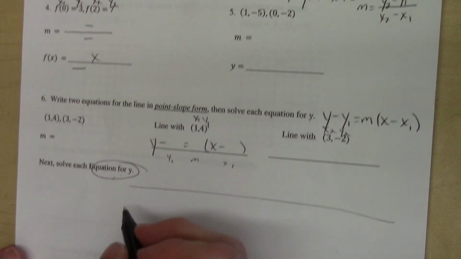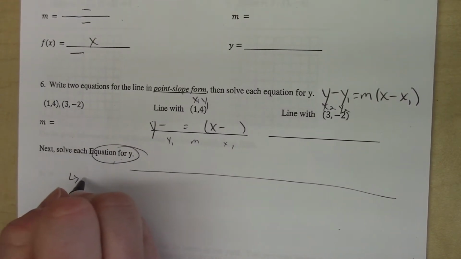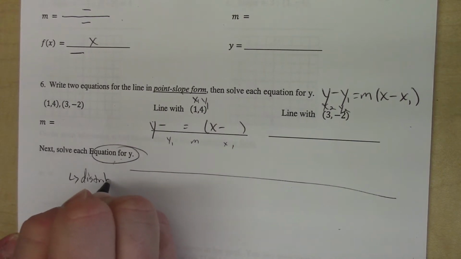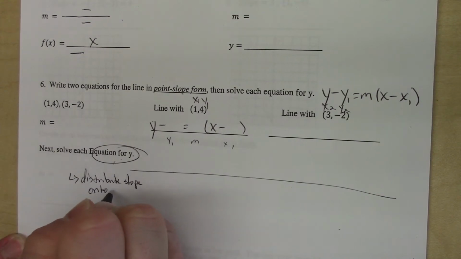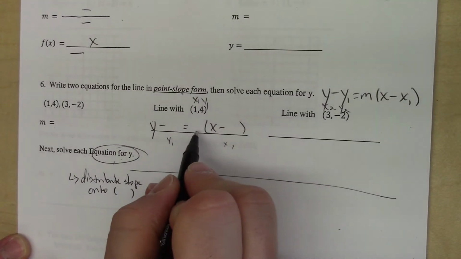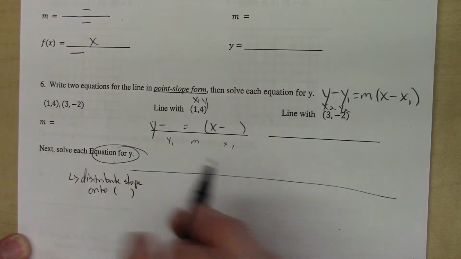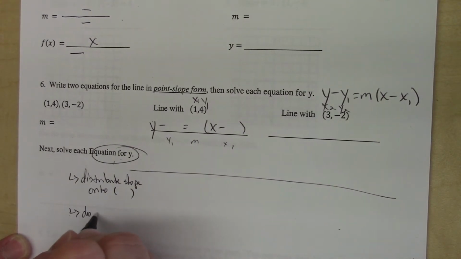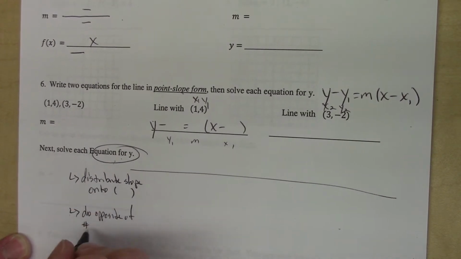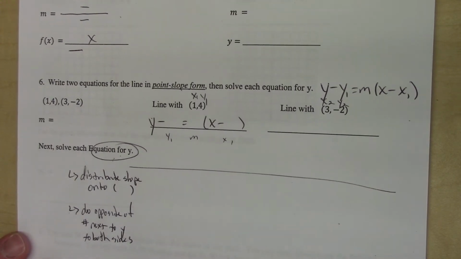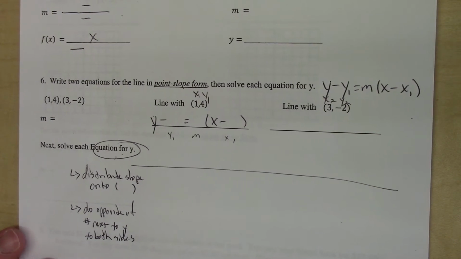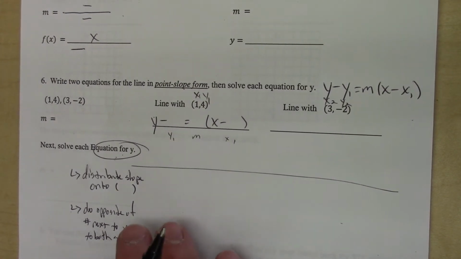And what that means is, first step is distribute the slope onto the parentheses, right? So whatever you get here, you distribute that onto both of those. And then the next step is to do the opposite of the number next to y to both sides. Okay. I don't need you to write all this stuff down, but hopefully this is helping you get through the sheet. That'll help you on sheet 1. Let's go over to sheet 2.